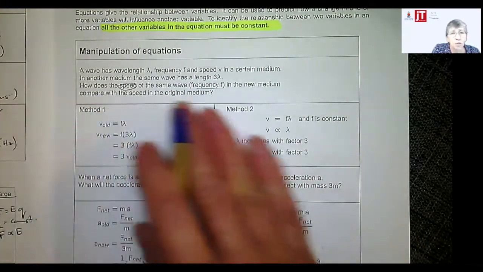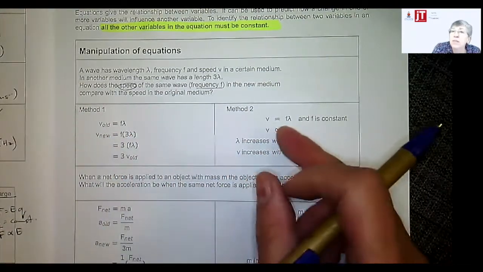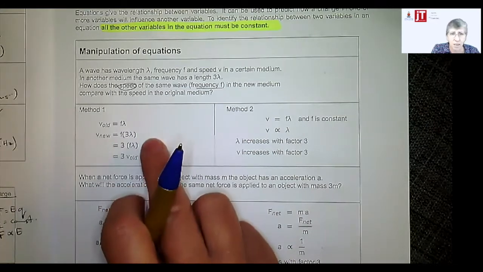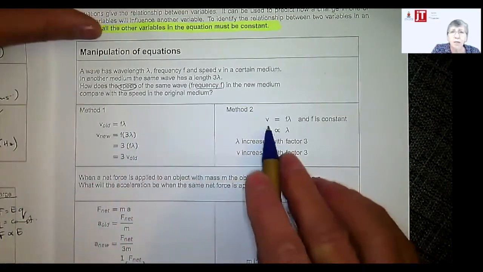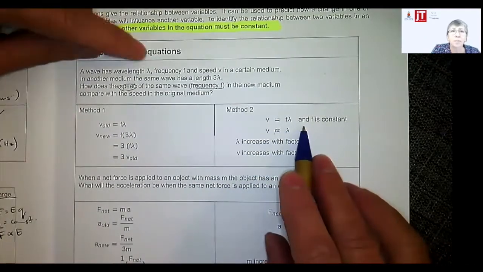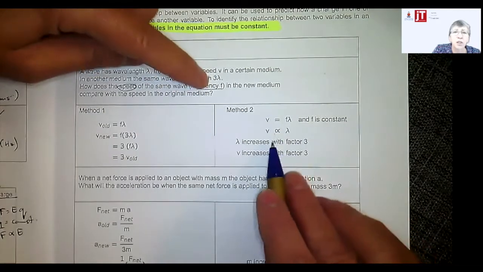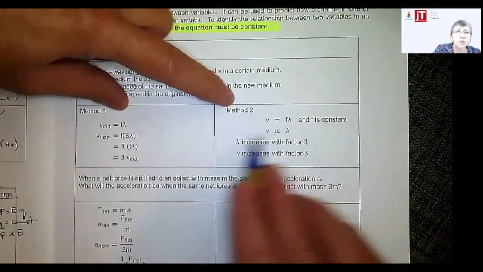Now, there's two different methods, and I would like you to be able to use both. Sometimes one is going to give you an easier answer, and sometimes the other is going to give you an easier answer. So it's v equals f times lambda. What are they changing? It's the same wave, so it's got the same frequency. So frequency is the constant. Now, two different methods.